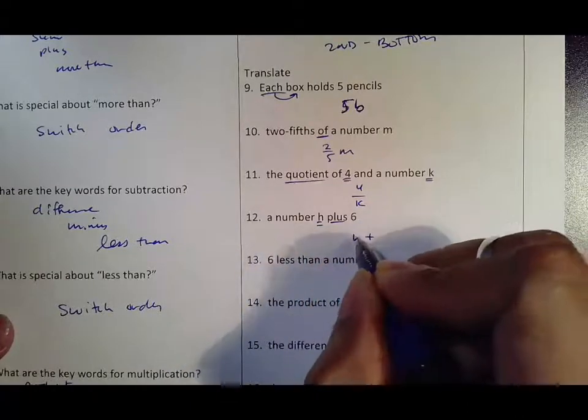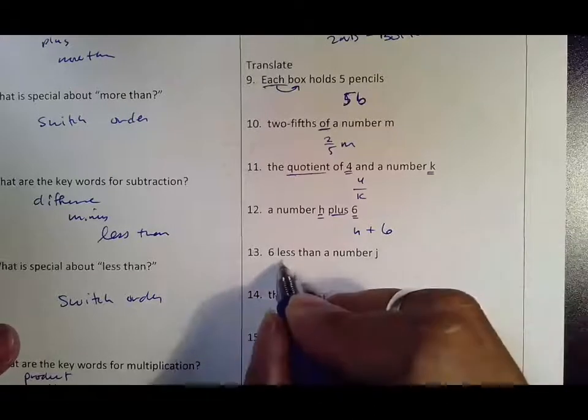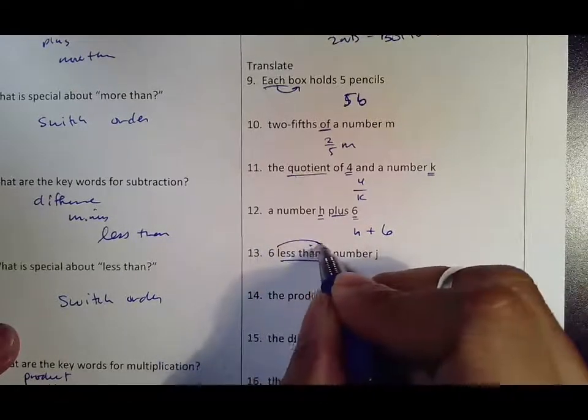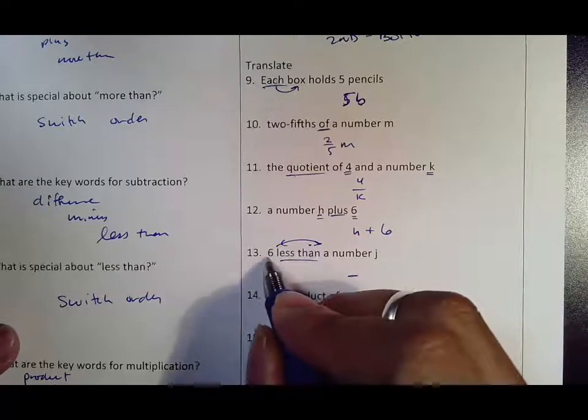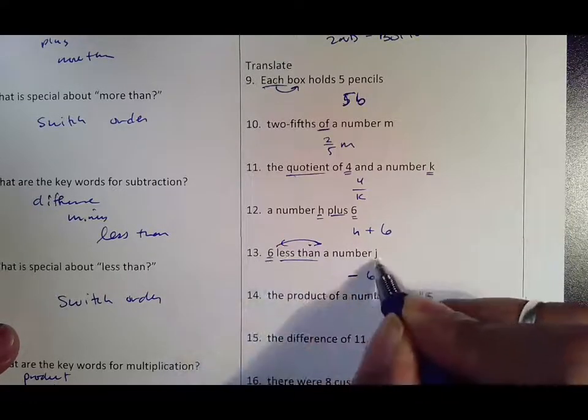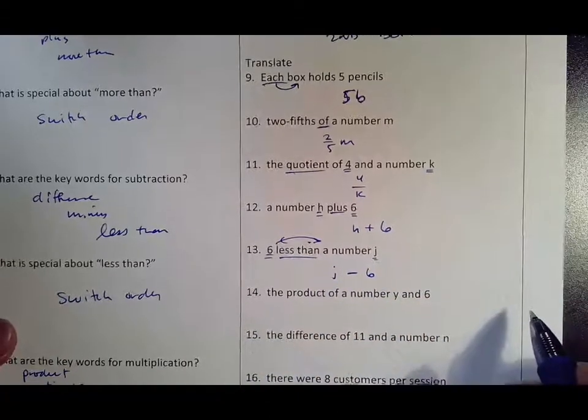Plus, whatever's first goes in front. Whatever's second goes in the second spot. That's it. Less than, though, if you remember, means we switch this around. So less than is subtract. And so whatever was first usually goes in the front, but we put that back here because it's less than. We switch. That means J goes up here, and that would be what we're looking at.